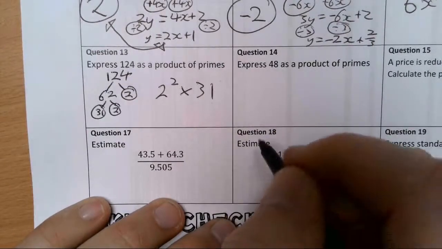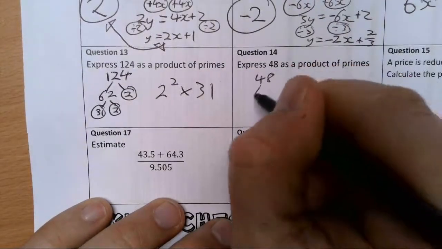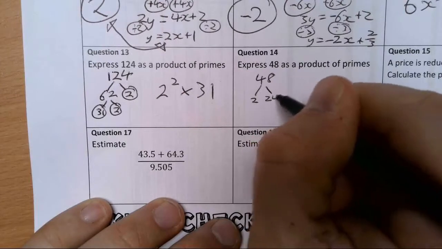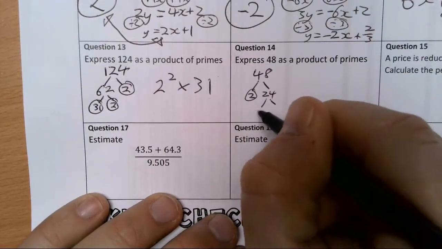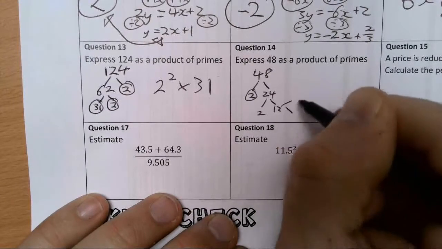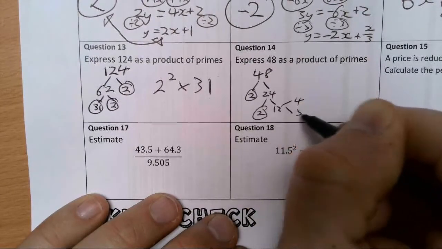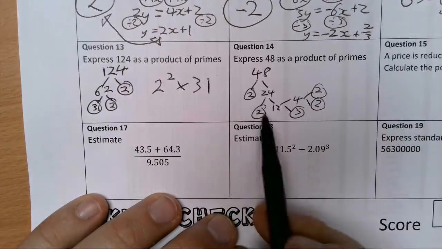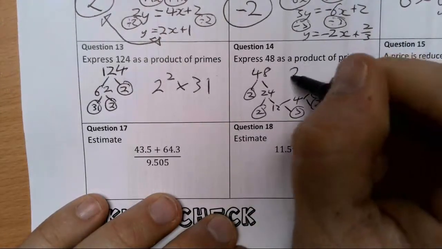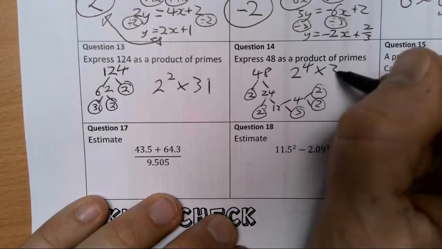48 as a product of primes. So 48, we've got 2 times by 24. 2 is prime. 24, I've got 2 times by 12. 12, I've got 4 times by 3. 4, I've got 2 times by 2. Here we go: 1, 2, 3, 4. 2 to the power 4 times by 3.